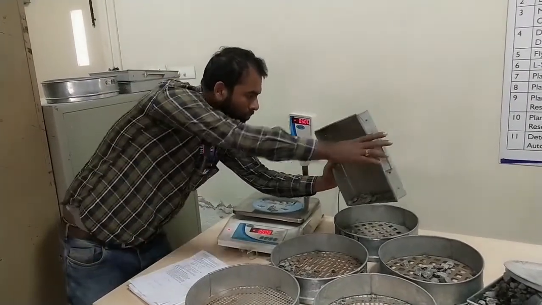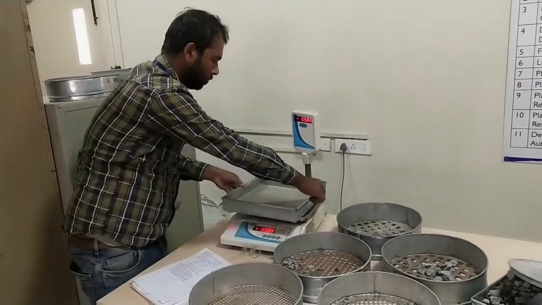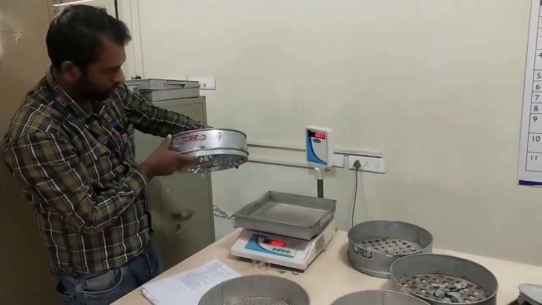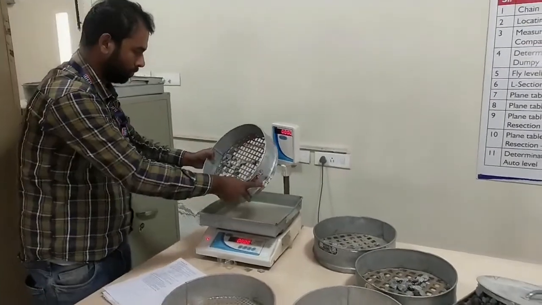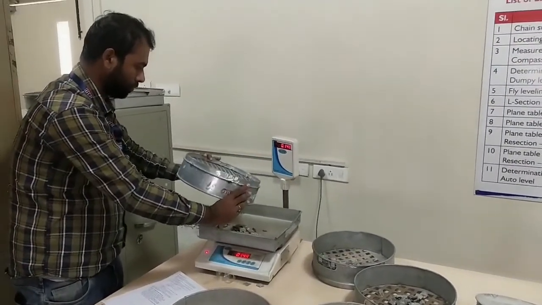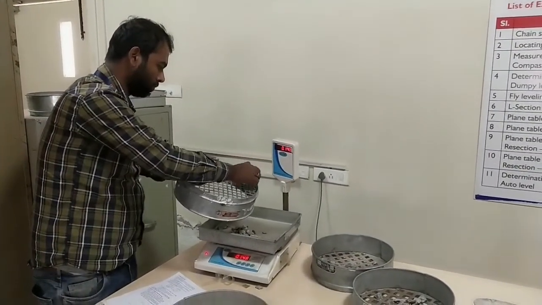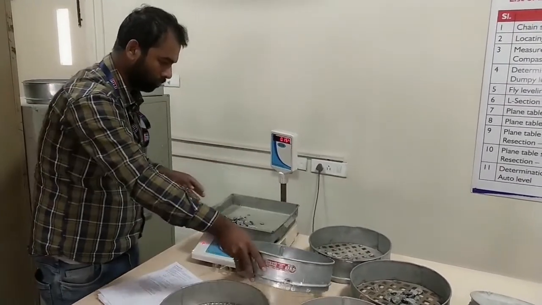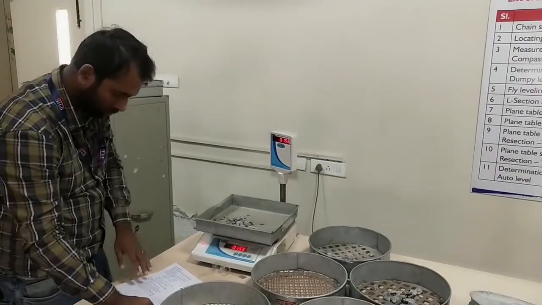Now we will take the third sieve, that is the 10 mm sieve. This is the 10 mm sieve. Like that, for all the sieves we have to find out how much total aggregate has been retained. All the values will be recorded in a table.